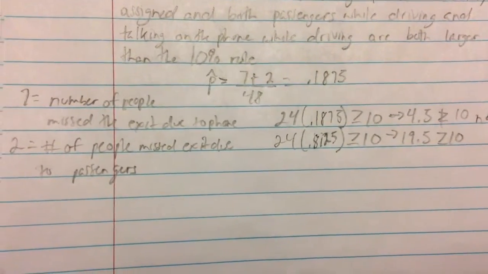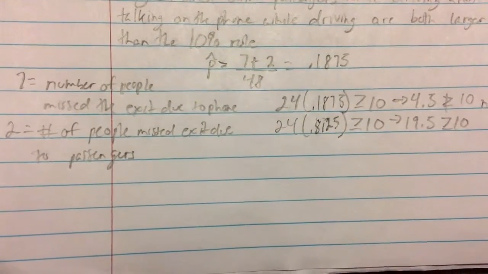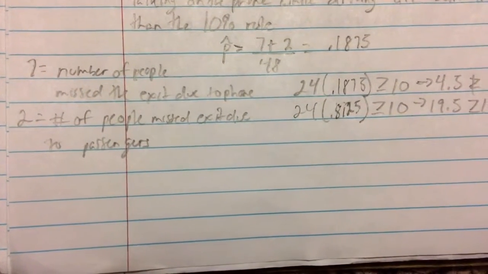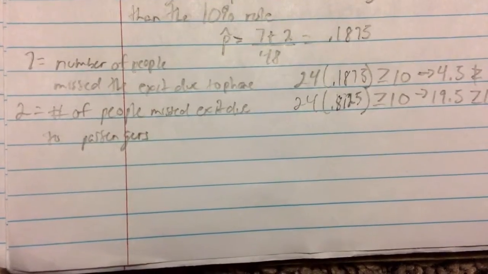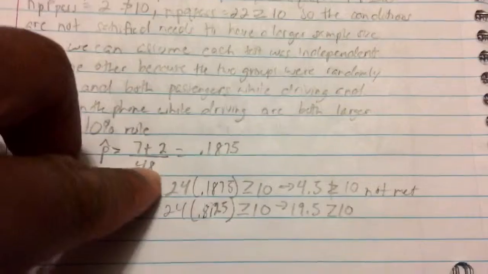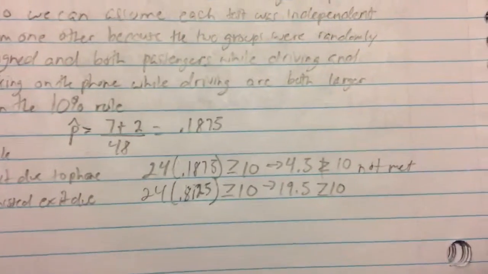Also, my p hat equals 7 plus 2 divided by 48, which equals 0.1875. To break that down even more, 7 is the number of people who missed the exit due to talking on the phone, and 2 is the number of people who missed the exit while talking to a passenger. The 24 was given in each sample, evenly distributed out of the 48 people.